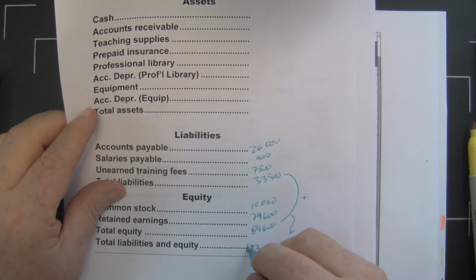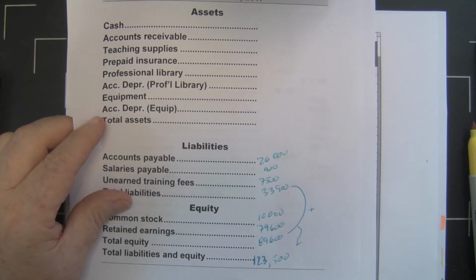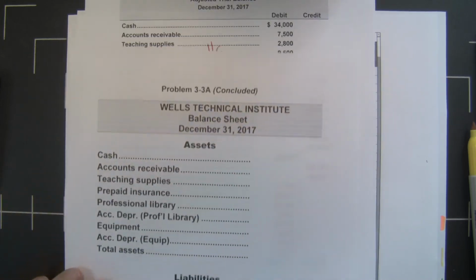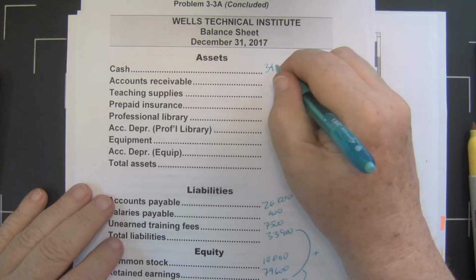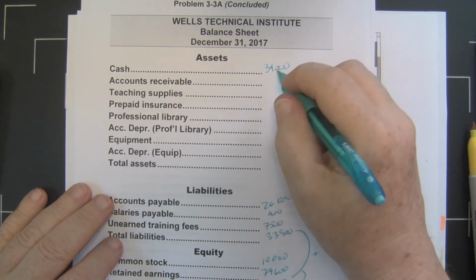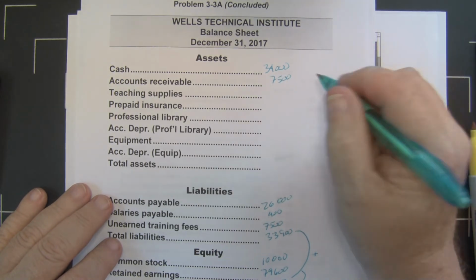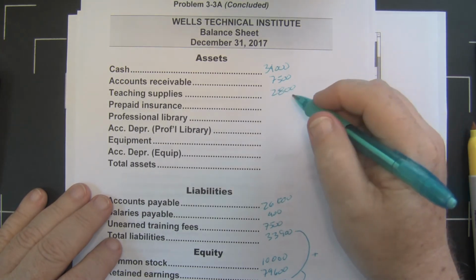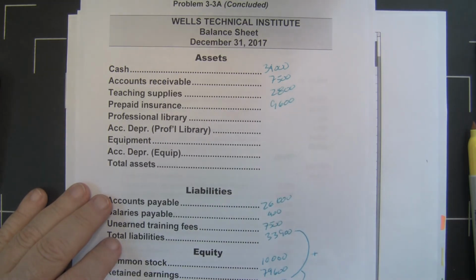Okay, $123,500. Now we know that if we've done everything right, our assets will equal that same amount. So going back and grabbing all of these numbers, I have cash of $34,000. I have accounts receivable, $7,500. I have teaching supplies, $2,800. I have prepaid insurance, $9,600.